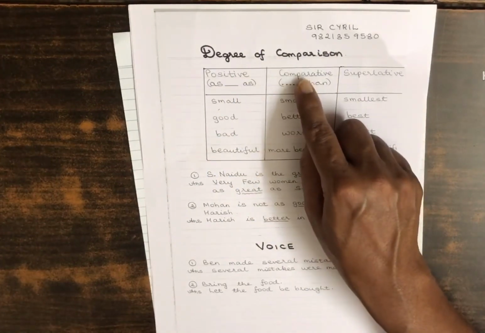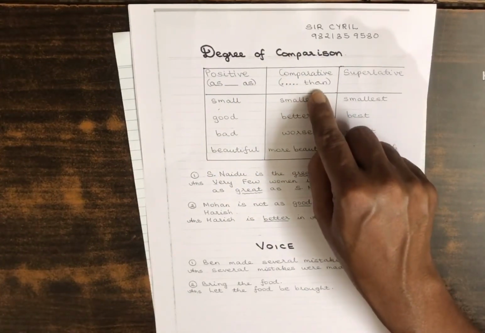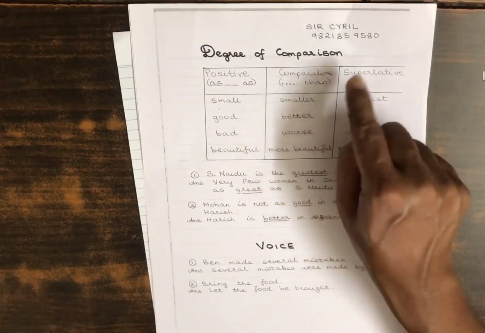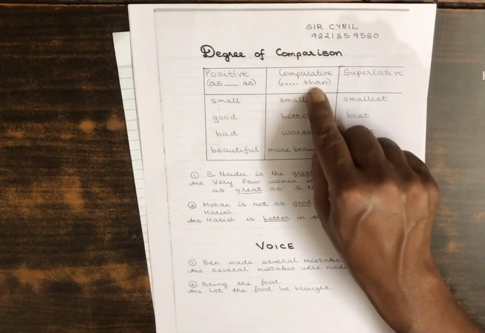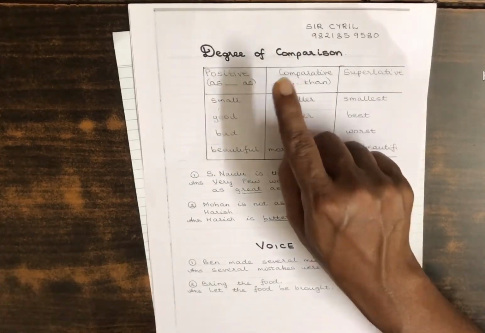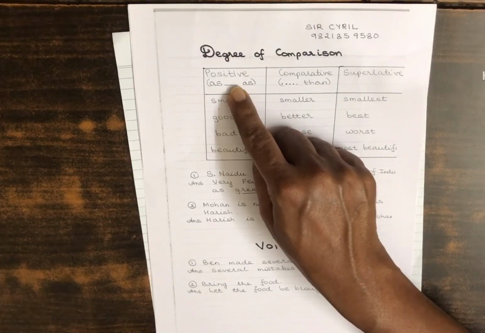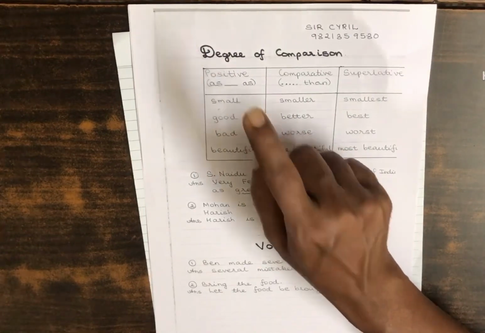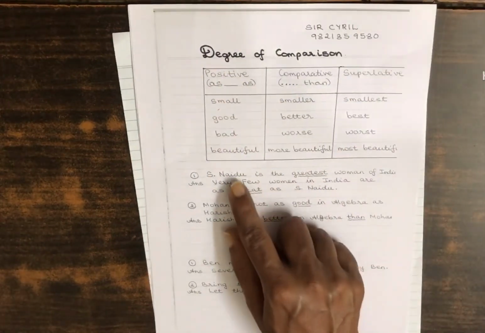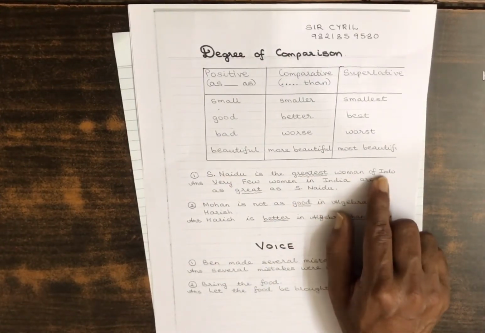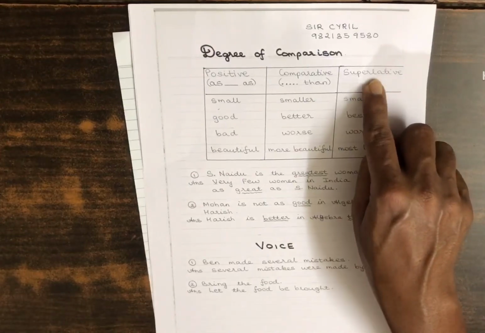When you're making the comparative degree, than has to come, because when you compare, he is smaller than so and so. When you begin the positive degree, you begin with very few, no other. For example, if I say Sarojini Naidu is the greatest woman of India, greatest is the superlative degree.